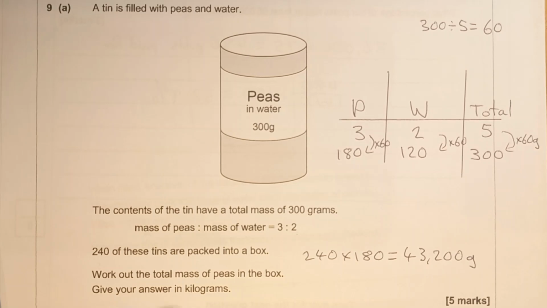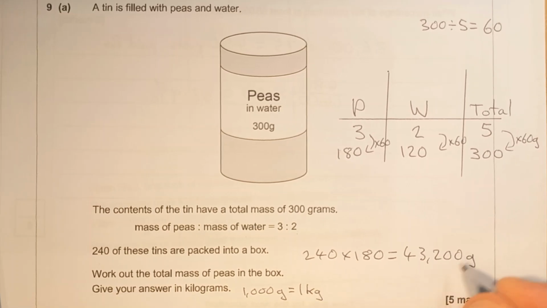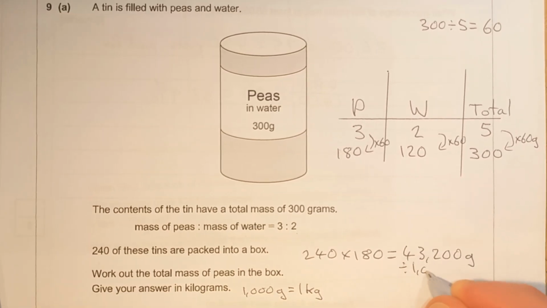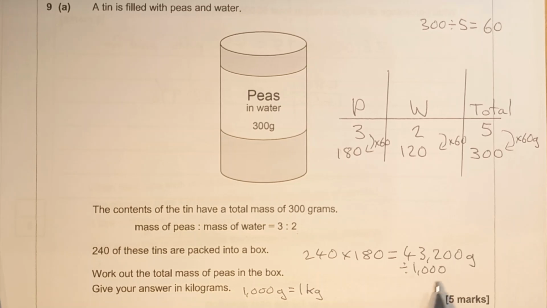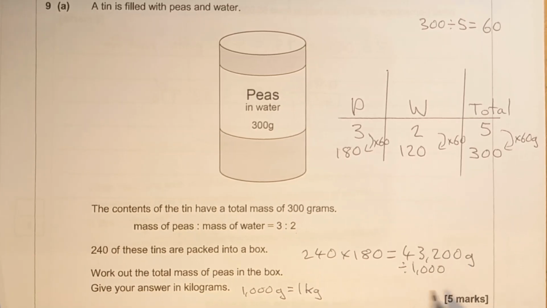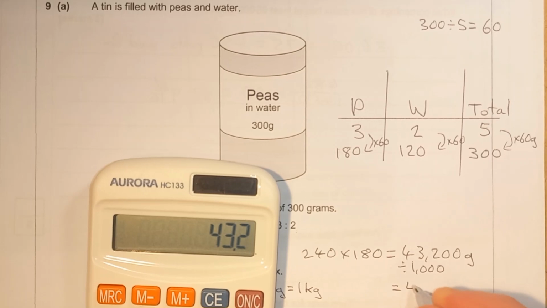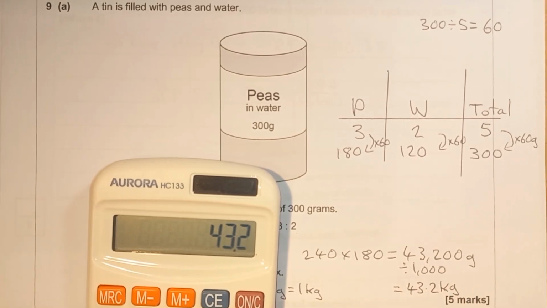But they do say give your answer in kilograms. Well, I know there's 1,000 grams in a kilogram, so we need to divide this by 1,000. If you think there's going to be fewer kilograms than grams, we've got to divide it to make the number smaller. And we get 43.2 kilograms.